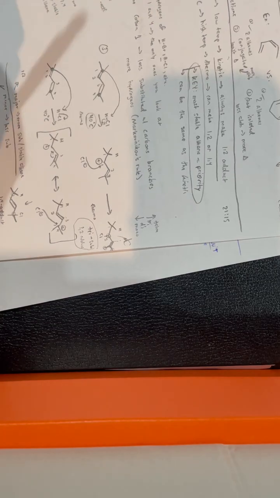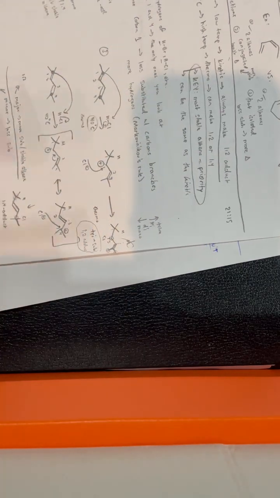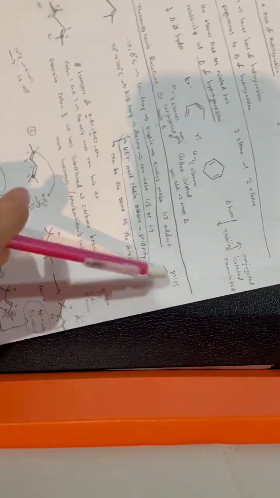It just simply means most substituted alkene, which then can tell you if it's the 1,2 or 1,4. So the timestamp for this is the end of it, 21:15. Okay, cool. All right, so we're gonna move on.